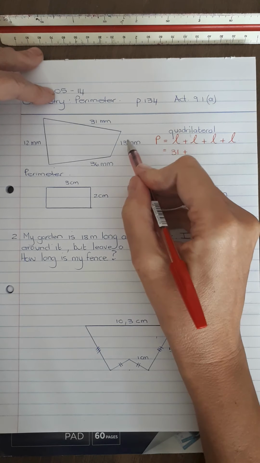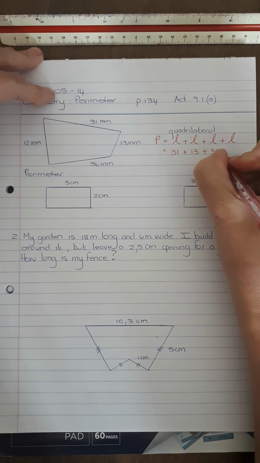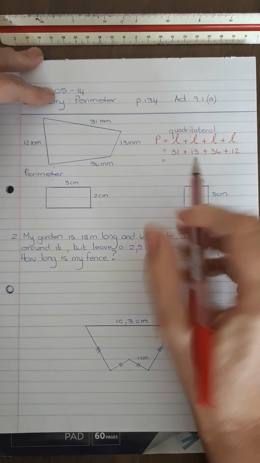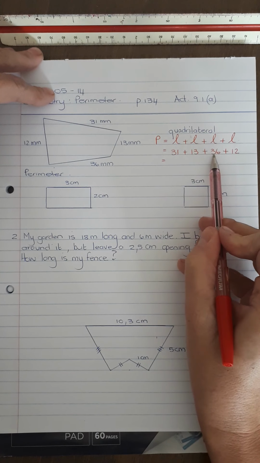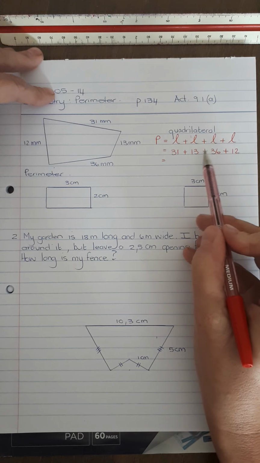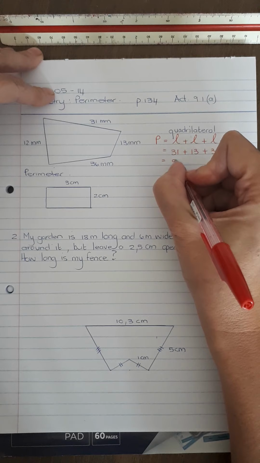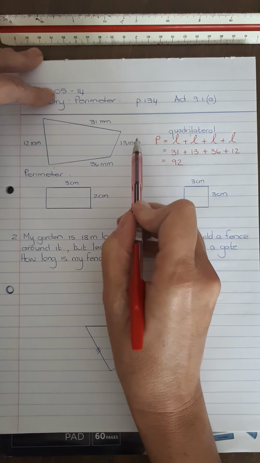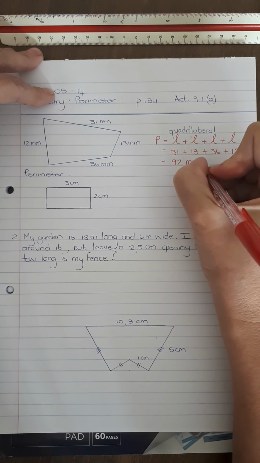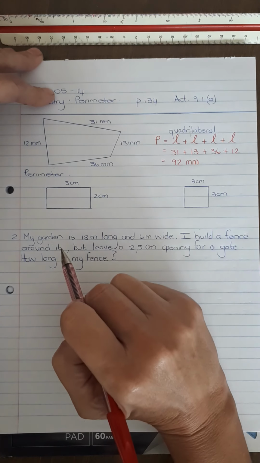31 plus 13 plus 36 plus 12. If I add that up, 30 plus 10, 40 plus 30, 70 plus 10, 80. Then 8, 9, 10, 11, 12, 92. 92 what? 92 millimeters. Always important that you have your unit after the number.